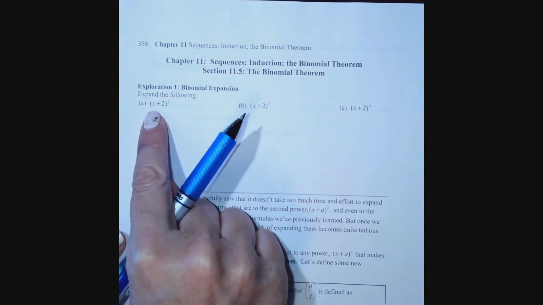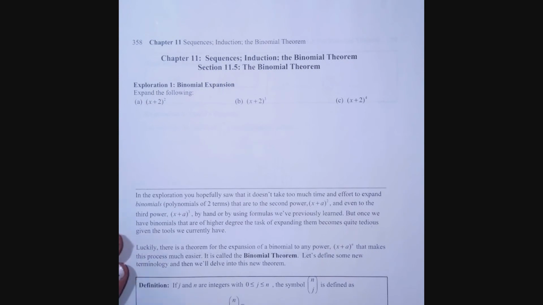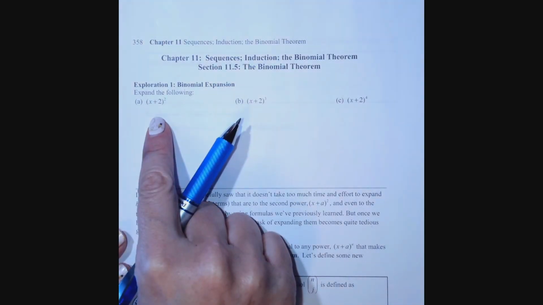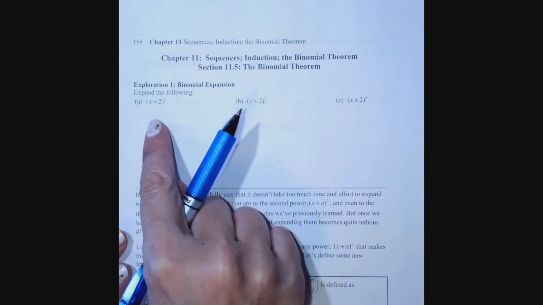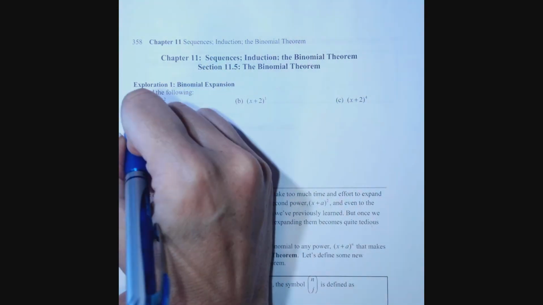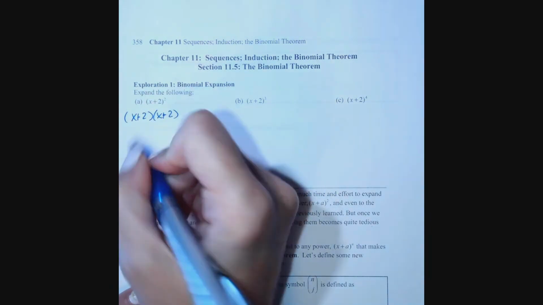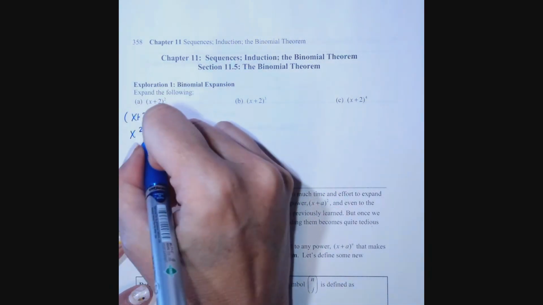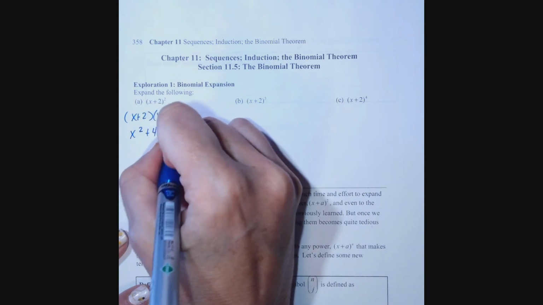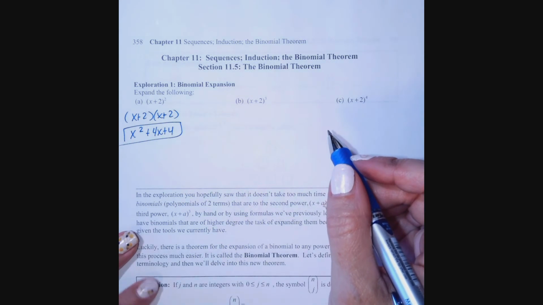For example, x plus 2 is what we're using for these three. Now, when we FOIL, we are expanding that binomial to a power of 2. And you know how to do this. This is just x plus 2 times x plus 2. We can kind of do that in our sleep, right? So we have x squared plus 4x plus 4 as our binomial expansion for x plus 2 quantity squared.